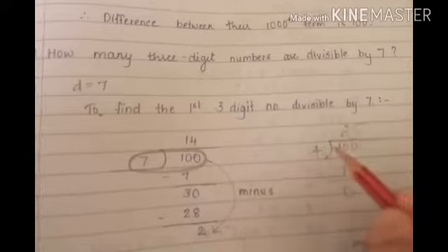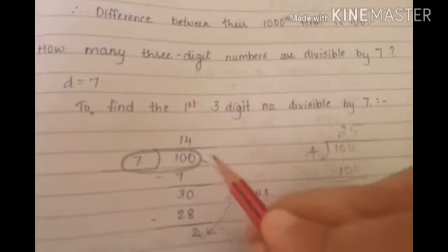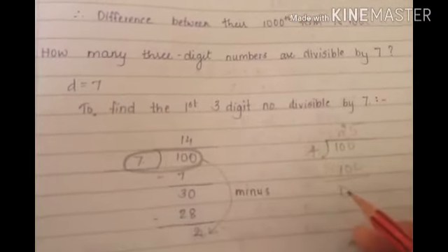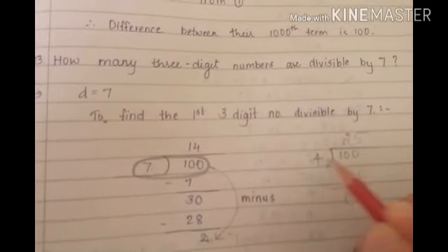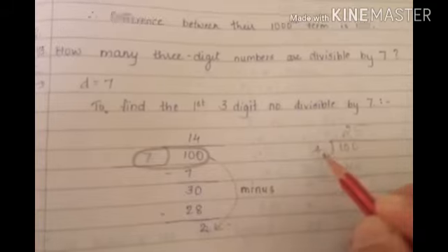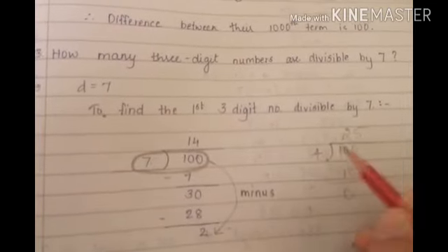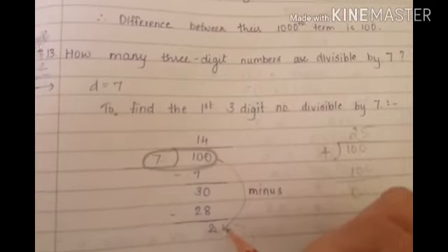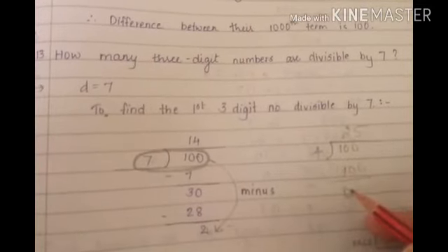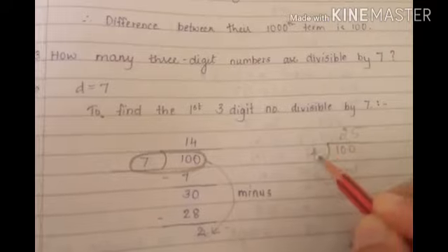So I repeat, when the remainder is 0, don't follow this method, because when the remainder is 0, it means 100 is already divisible by 4. So 100 is the first number that is divisible by 4. So don't do this. You do this only when the remainder is not 0. If the remainder is 0, that means this number is divisible by this number.